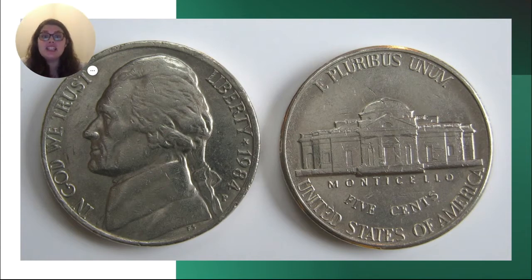A nickel is a round coin, just like a penny, but unlike a penny that is small, a nickel is medium or medium to large in size and is silver in color like we see here. So when they're a little bit older and they are less shiny, they're more grayish in color, Keeble Cubs.